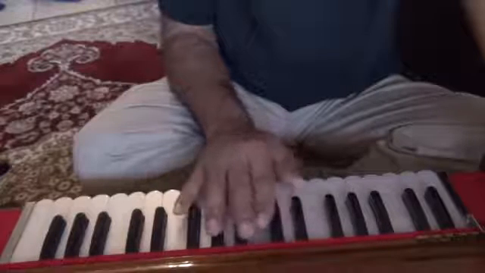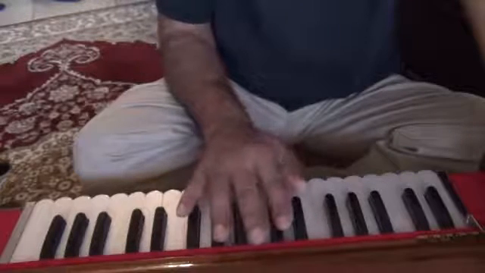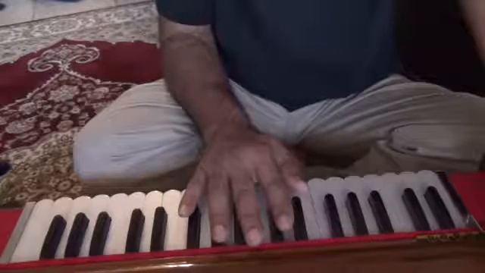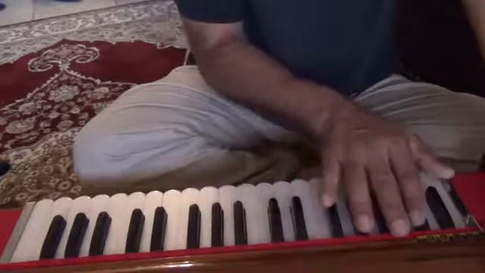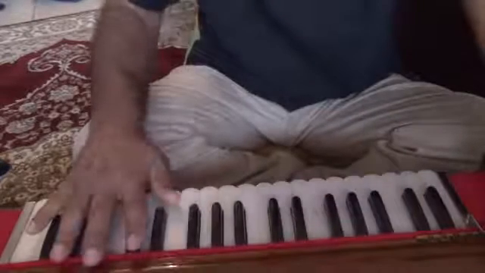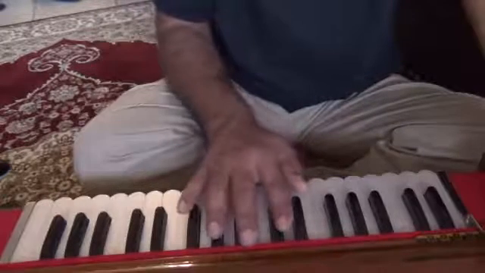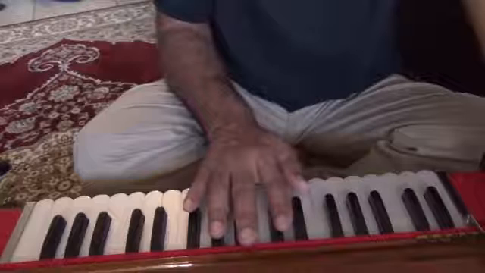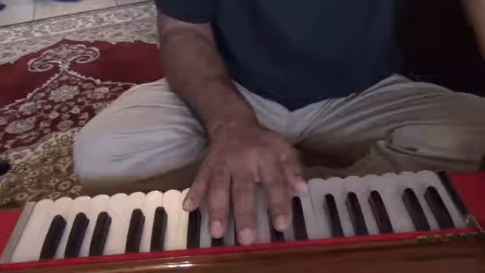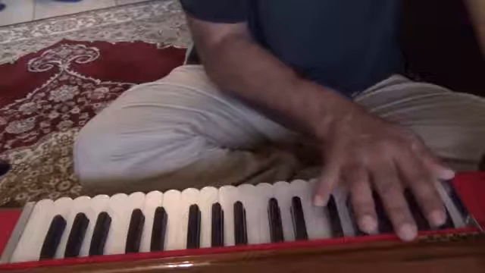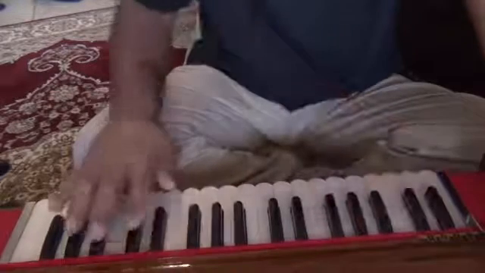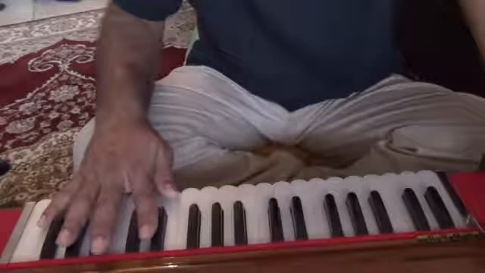It's called an octave. We have the middle octave, which I just pointed out, and there is the lower octave and the upper octave. In Hindi, we say madhya, meaning middle octave, or madhya saptak. We have mandra saptak, which is the lower, and we have tar saptak, which is the upper.